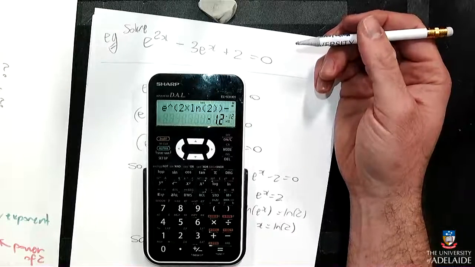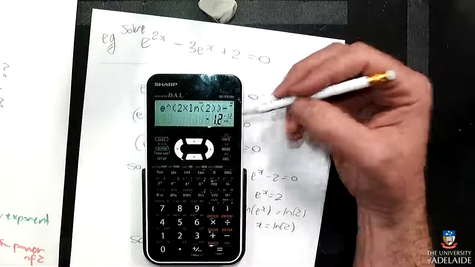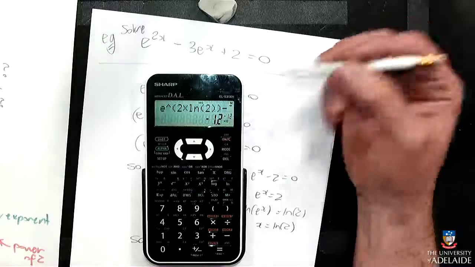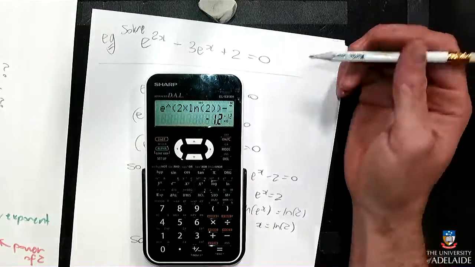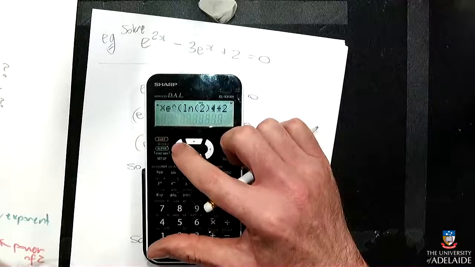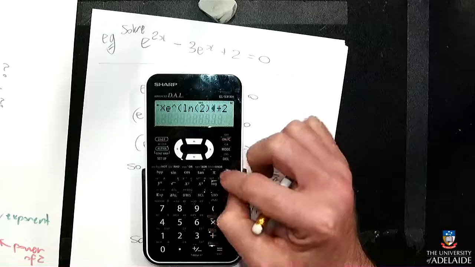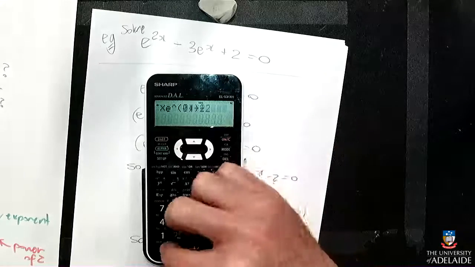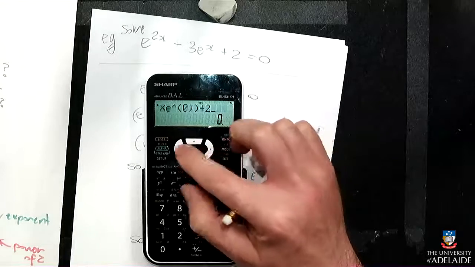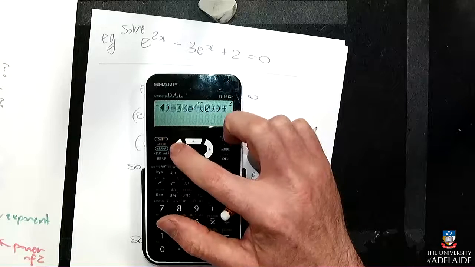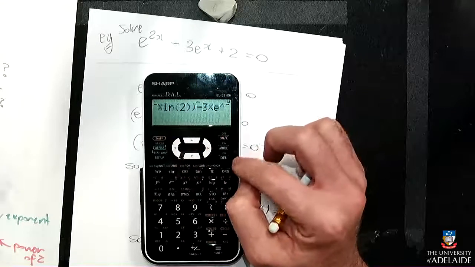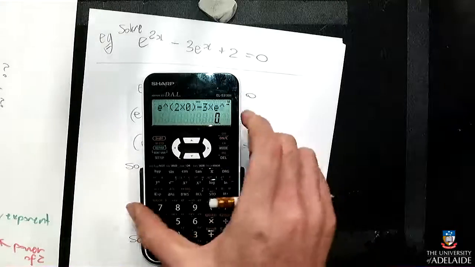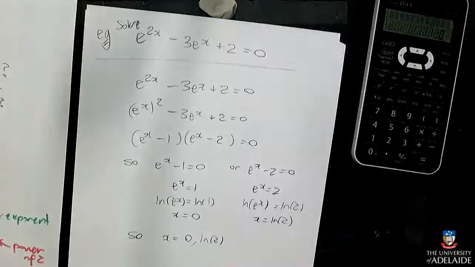That's a horrifyingly small number. I reckon the calculator's having trouble rounding that off, and so I reckon that's approximately 0. Okay, and what happens if I put 0 in here? Okay, that's coming out to properly 0 that time. So that works.